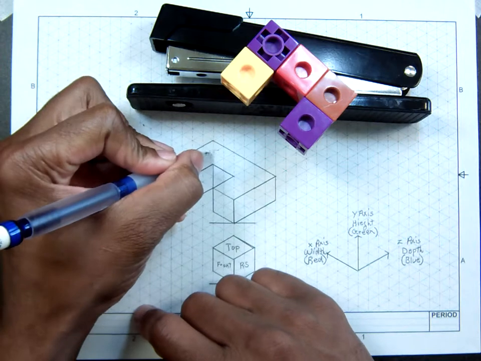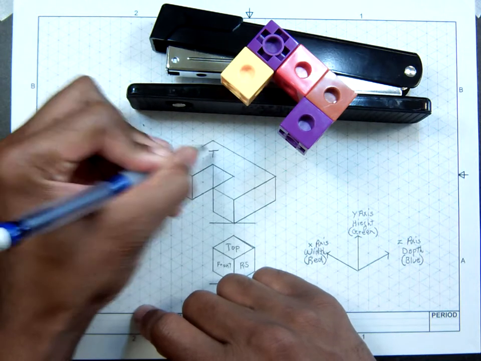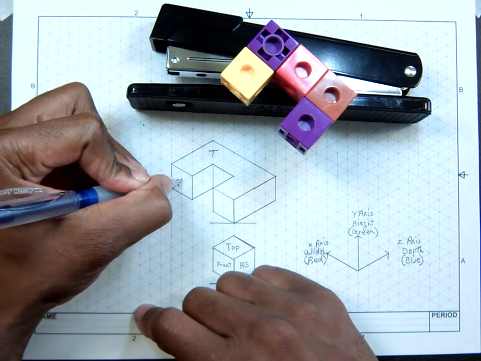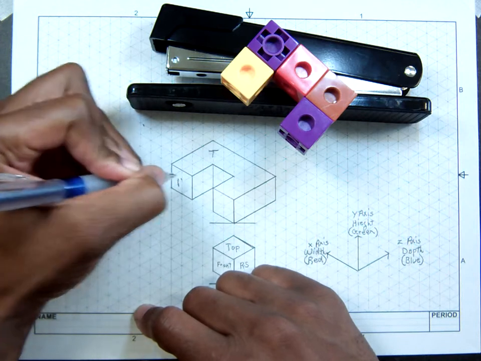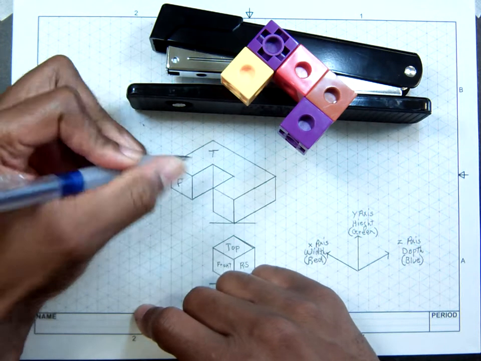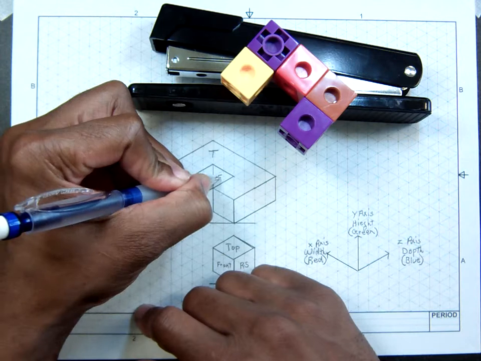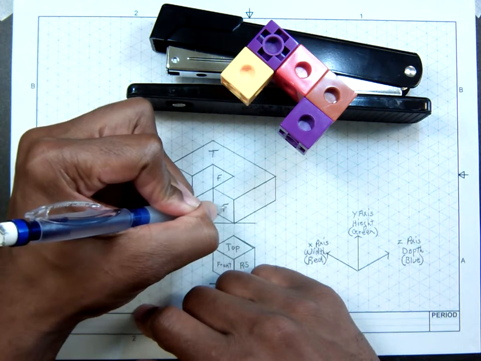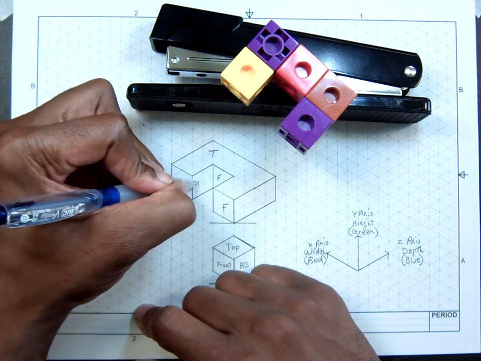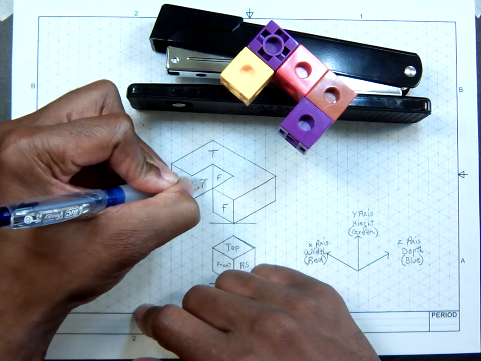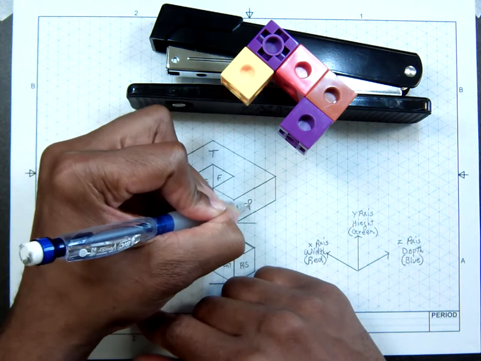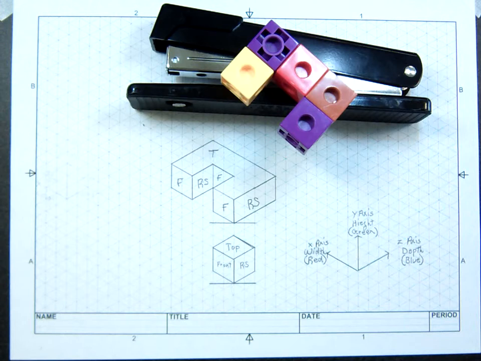T for top view, F for front view, and RS for right side. Now we have our sketch.